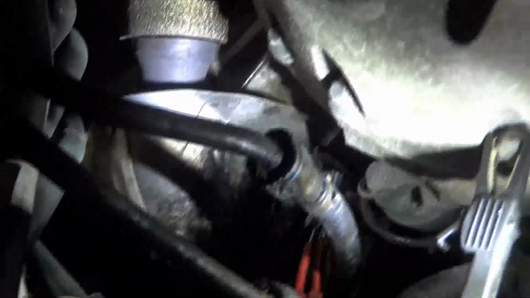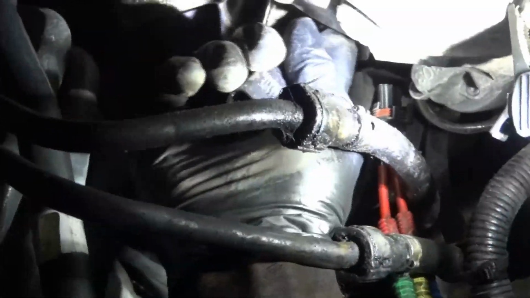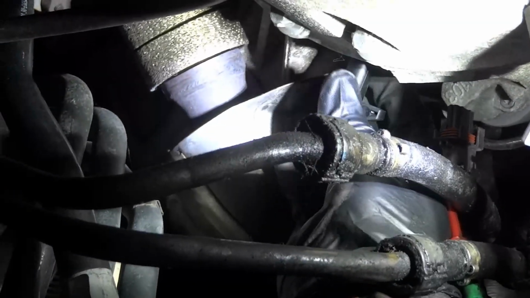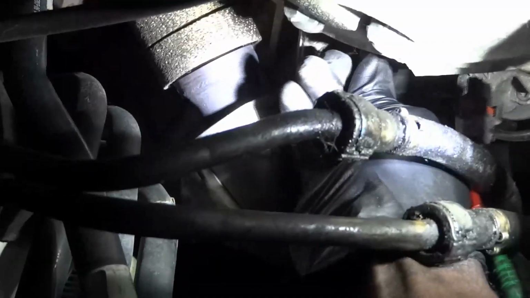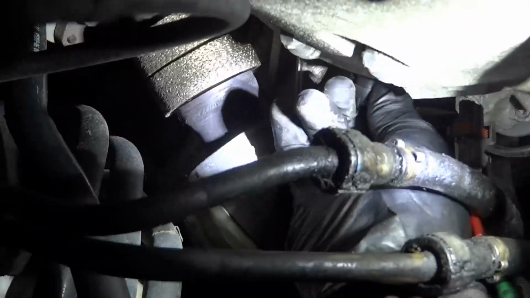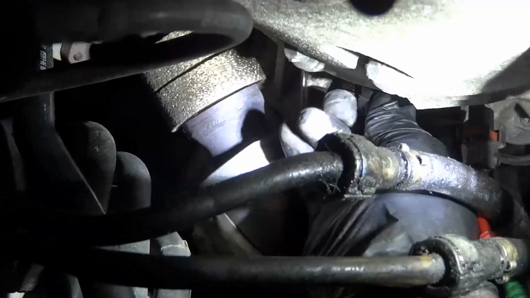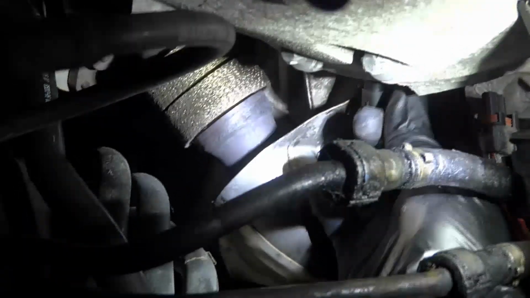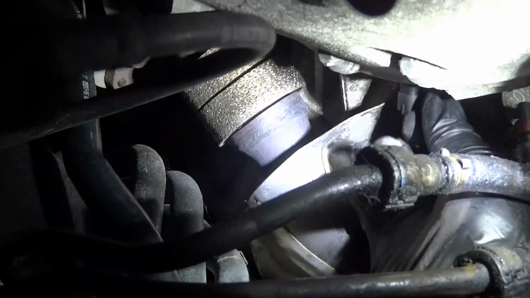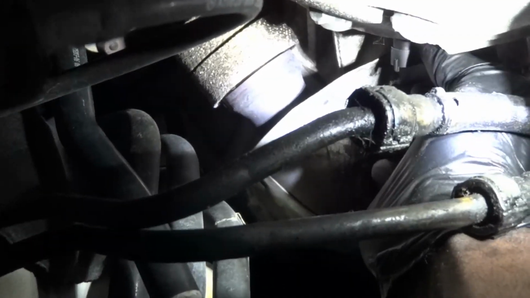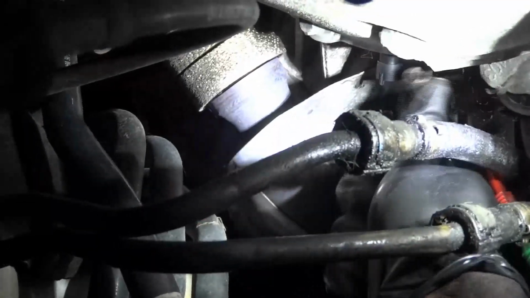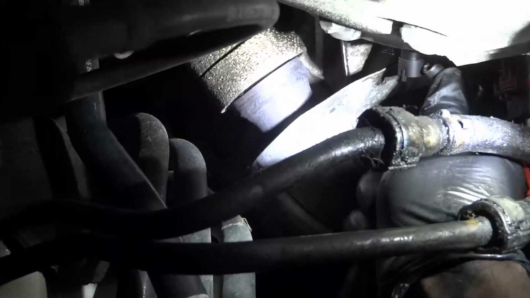All right, so now we're gonna install the new sensor. So the sensor hole is right around this area. So right there, the sensor is installed. So now I gotta get the bolt in. So now we're gonna get the bolt in place. So we're gonna tighten the little bolt for the crank sensor.